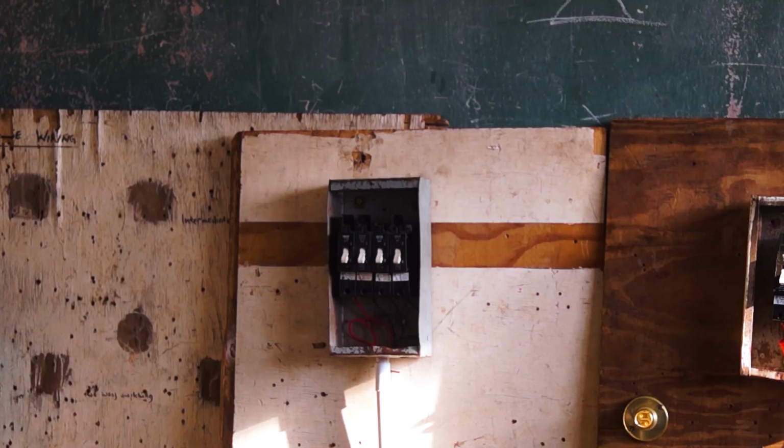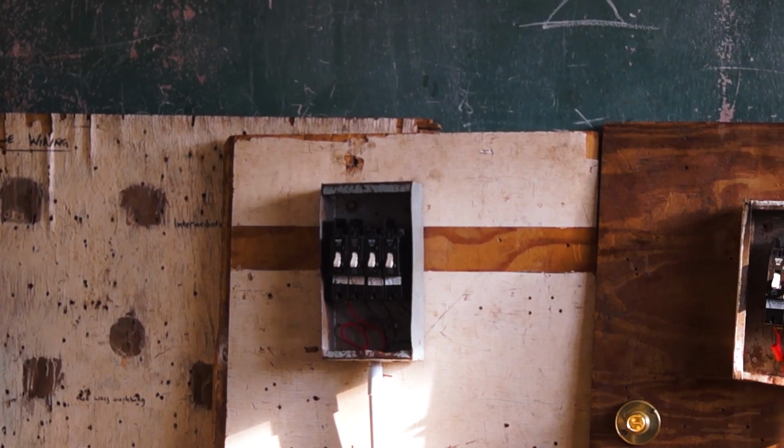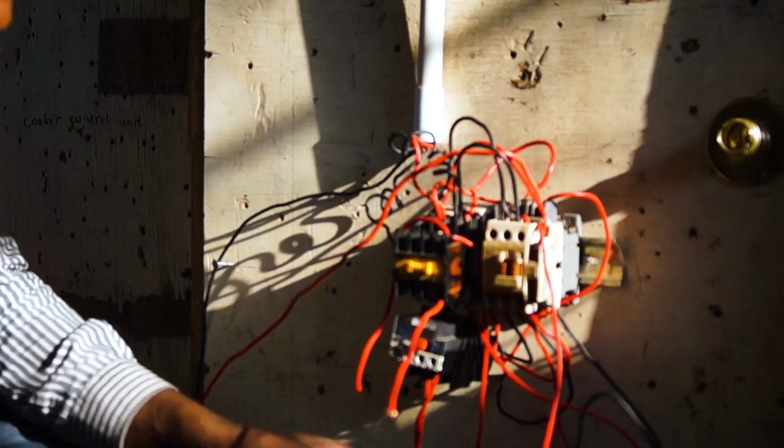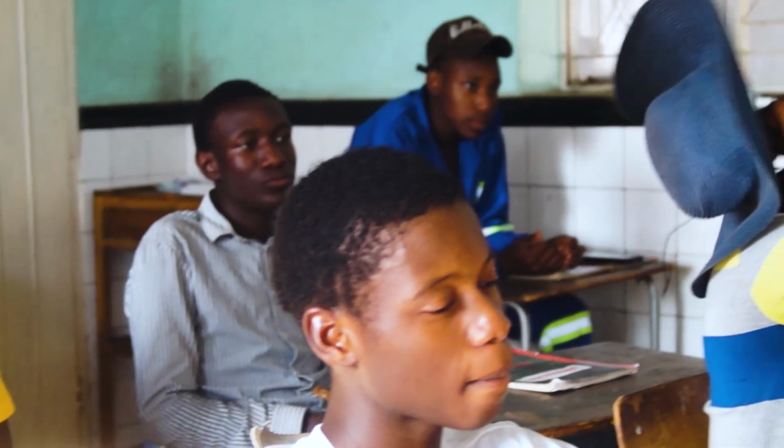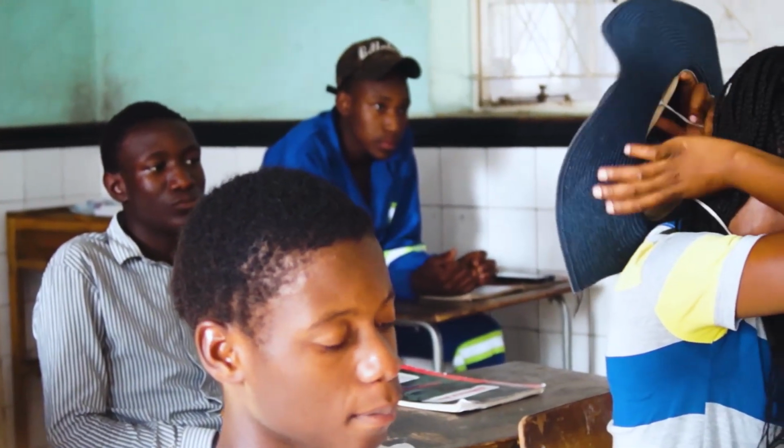Particularly the electrical department trains students in house installations, wiring of electrical circuits, construction of power lines, and any other area which is related to the electrical field. As a department, we actually encourage all youths to join us irrespective of their O-level qualifications. They can even join us with minimum qualifications. We have a package for all students.